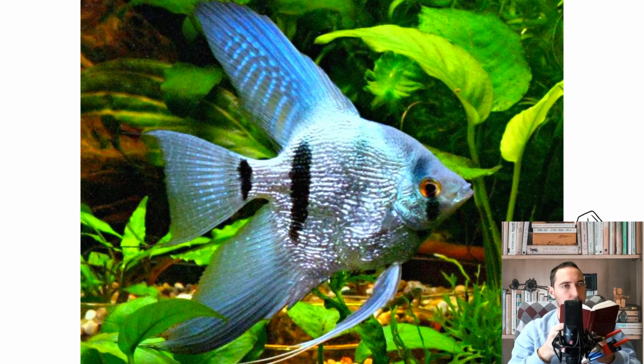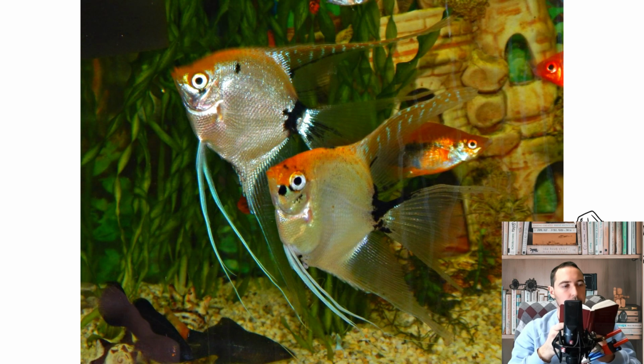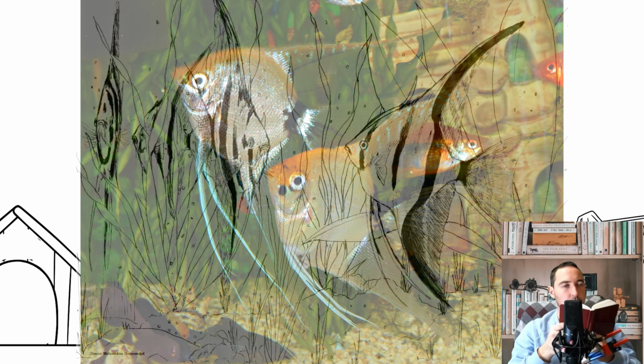The scalare or angelfish is a graceful disc-shaped aquarium fish from the cichlid family. If you have seen a scalare with your own eyes, then you know that these aquarium fish are simply mesmerizing, eye-catching, you want to buy them right away.